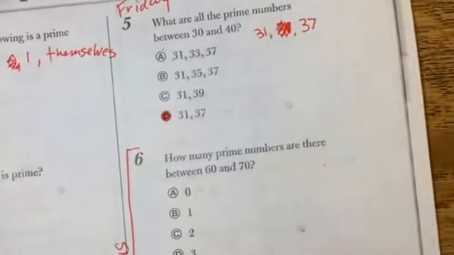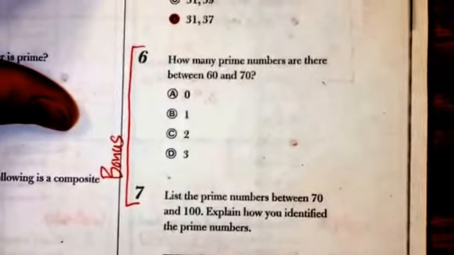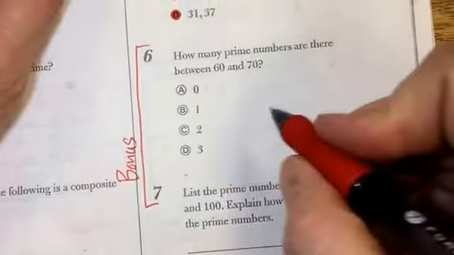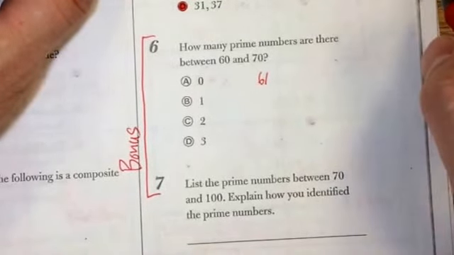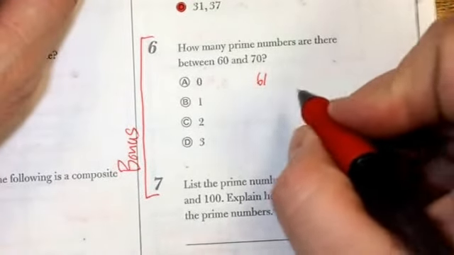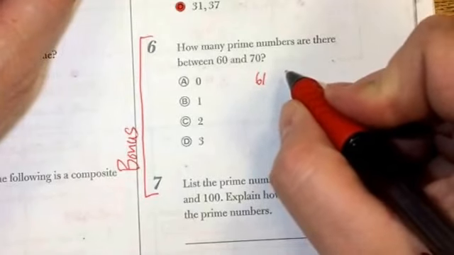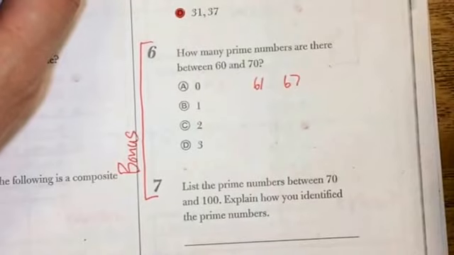Answer choice D. Okay. I said I wasn't going to answer these, but I'm going to go ahead and just throw them on here real quick. How many prime numbers are there between 60 and 70? Well, we have 61. 62 is not. 63 is not. 64 is not a prime number. 65 is not a prime number. 66 is not a prime number. 67 is a prime number. 68 is not, and 69 is not.